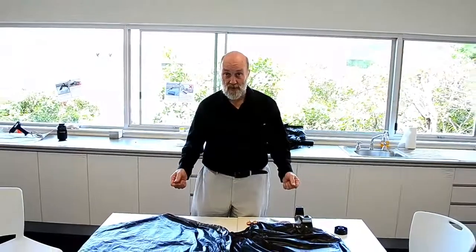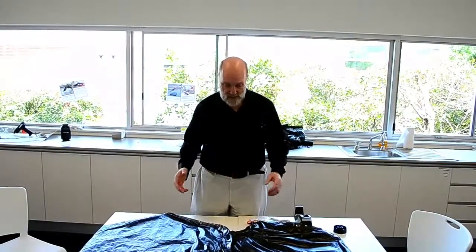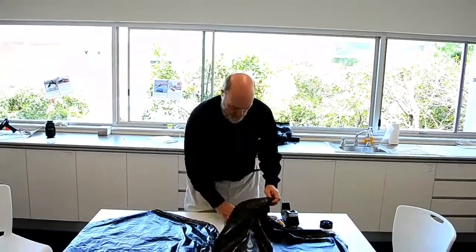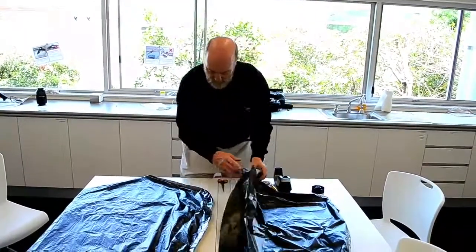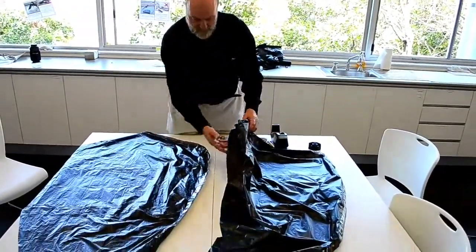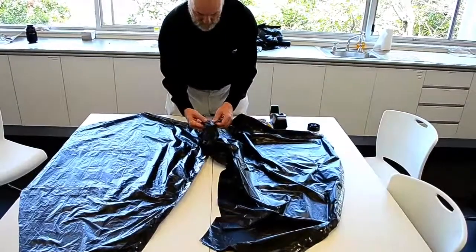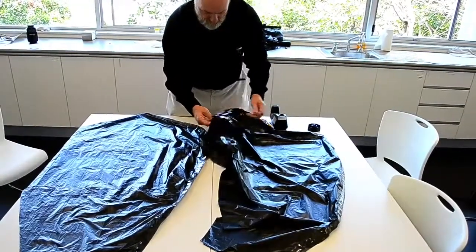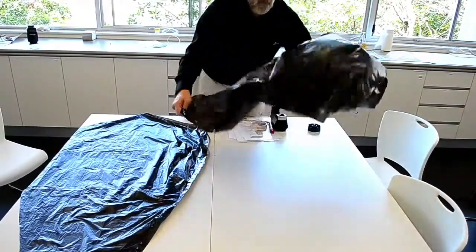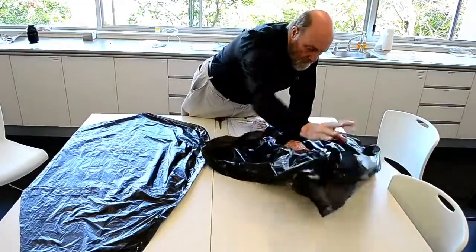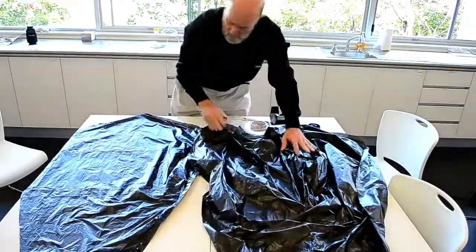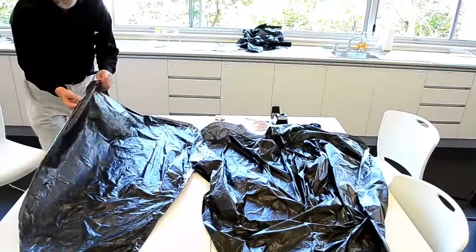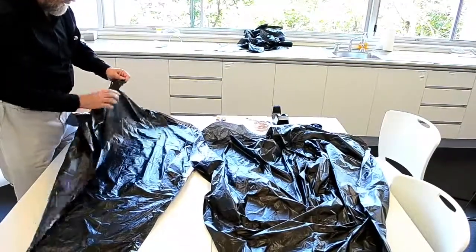And so what we now have to do, of course, is to join those 2 pairs together. So here's one that's been taped on that side, and here's another that's been taped on that side. So what we do is we open them both up and join opposite edges. And it's the same process.